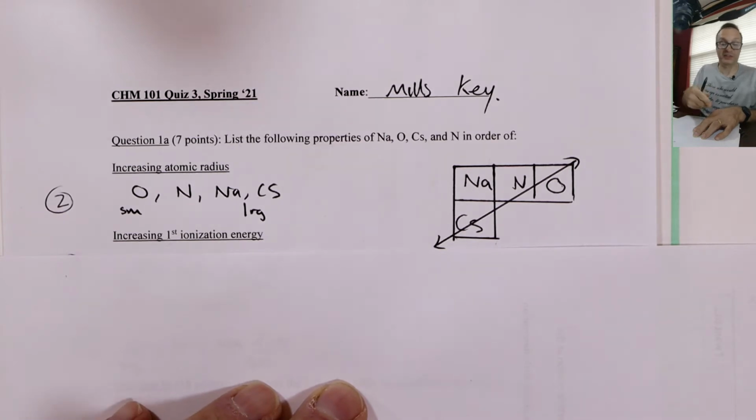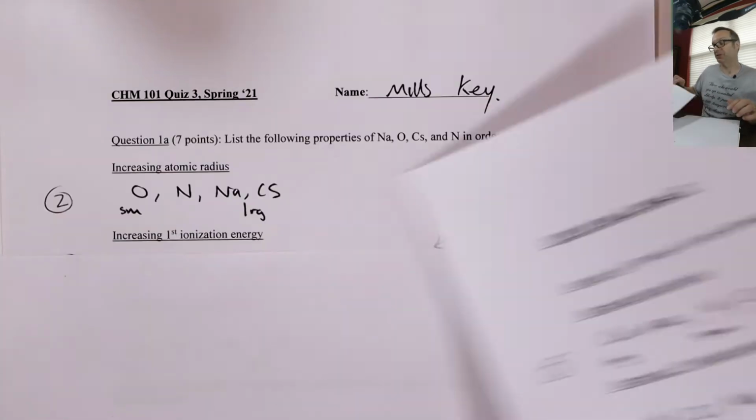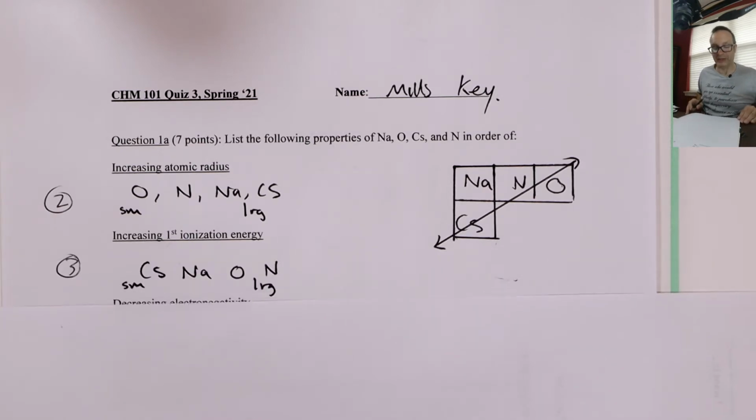On the other test, of course, I just changed the word from increasing to decreasing. It was the reverse trend. So cesium, sodium, nitrogen, oxygen. Okay. Next one. Now this was a special case, okay?